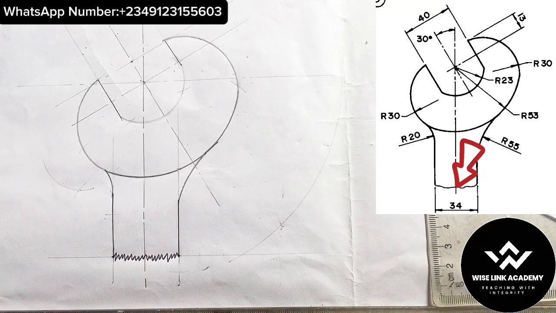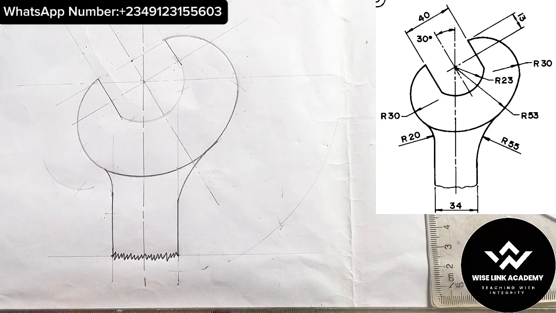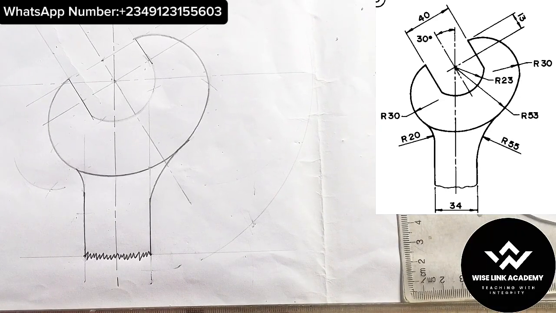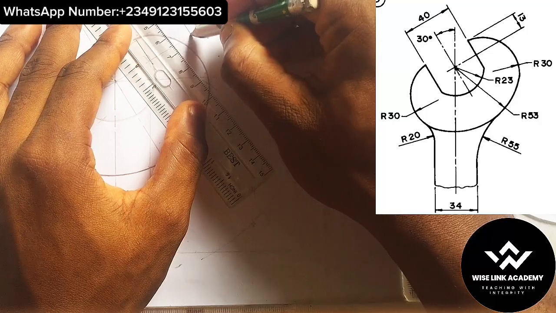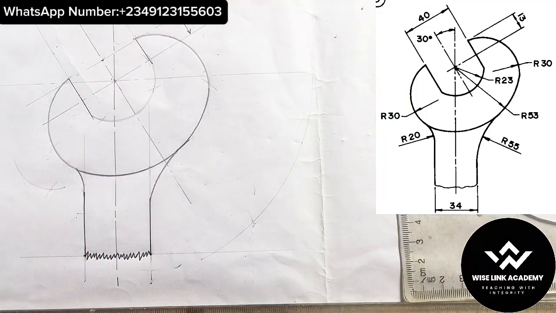So I have this. So this is what is referred to as a spanner, as you can see in front of you. It becomes a spanner using the concept of principle of tangency, right? So let's get the dimensions. Eye to eye is 13, right? What next?